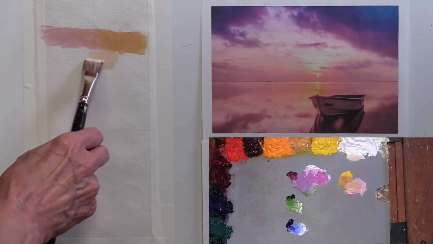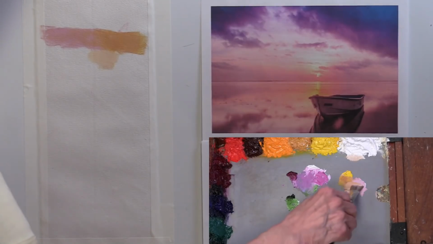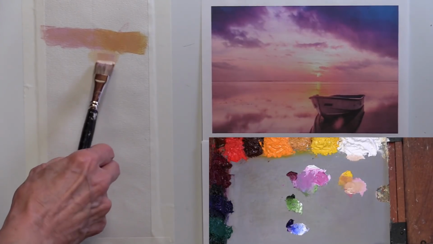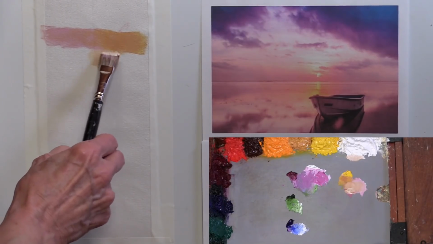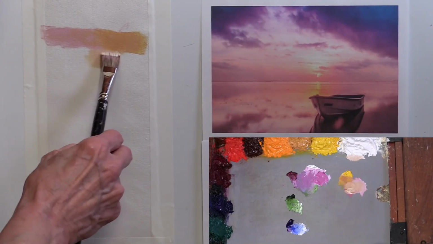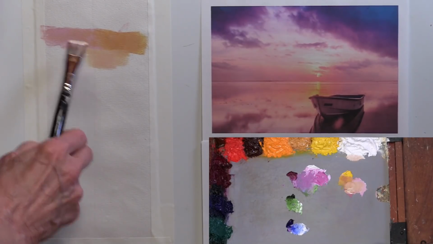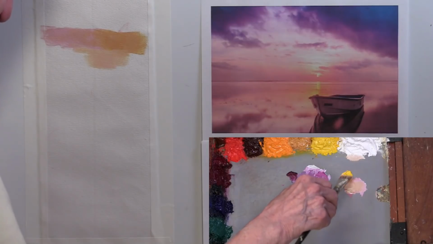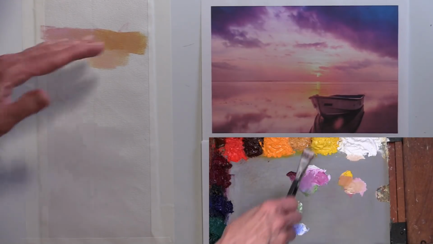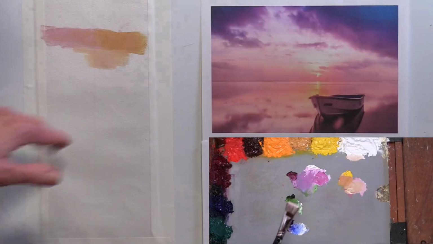Now we have a contrast, and if we build a little bit more hue into that, we have now a contrast of value, and we could add into that contrast of value there, which would show the horizon.